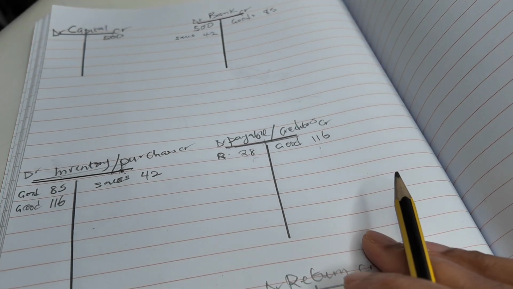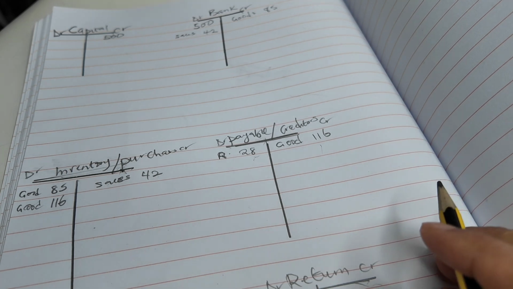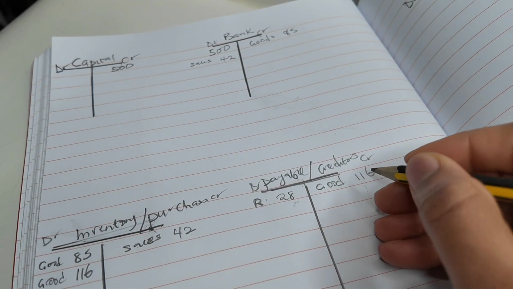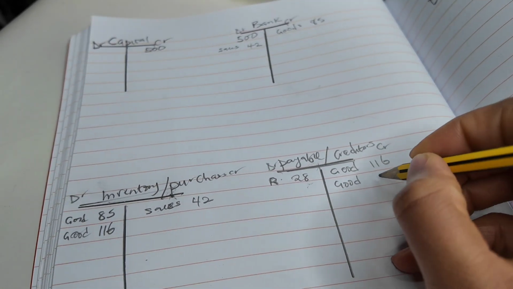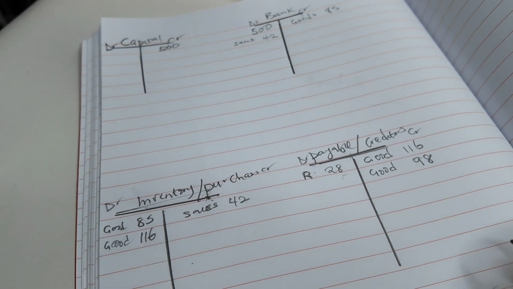On the 18th, we bought goods on credit worth £98. So because it's credit, we have to record it here because we haven't paid. And it's worth £98.